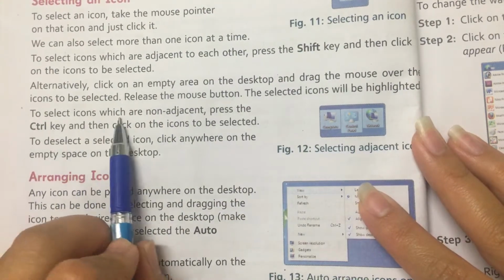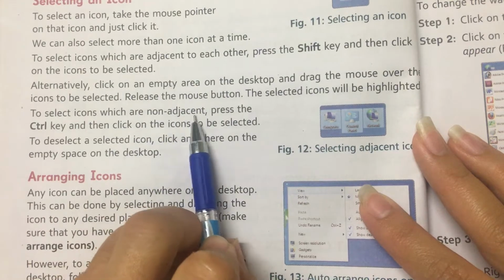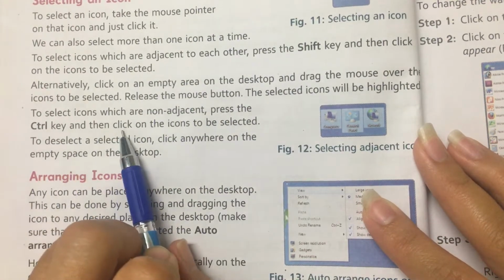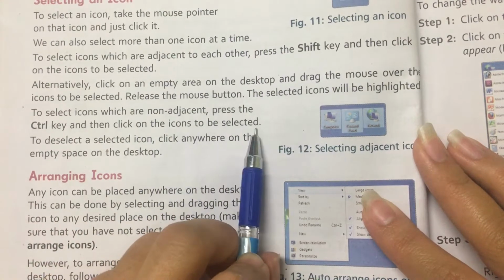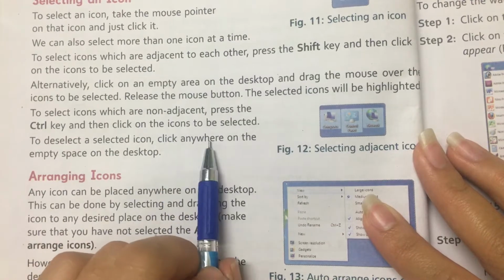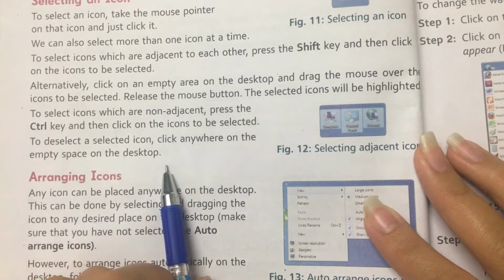To select icons which are non-adjacent, press the Ctrl key and then click on the icons to be selected. To deselect a selected icon, click anywhere on the empty space on the desktop.